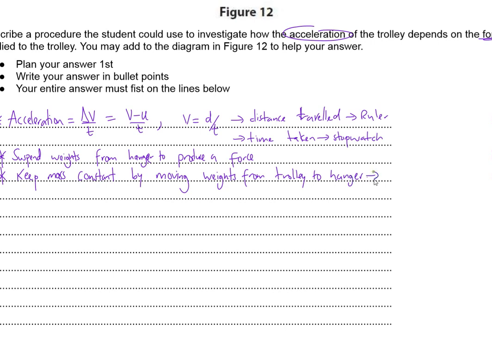Therefore, we're changing the weights on the hanger, and this is changing the force. So, changing the weight on the hanger.